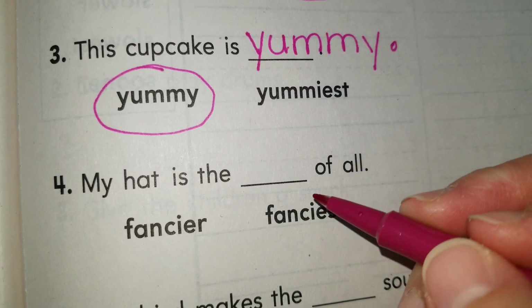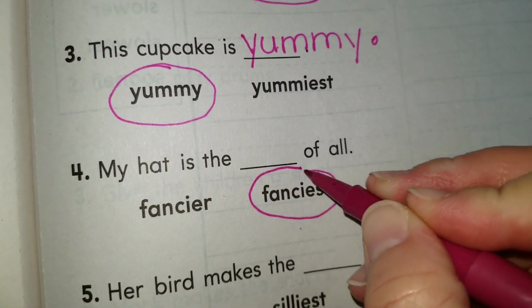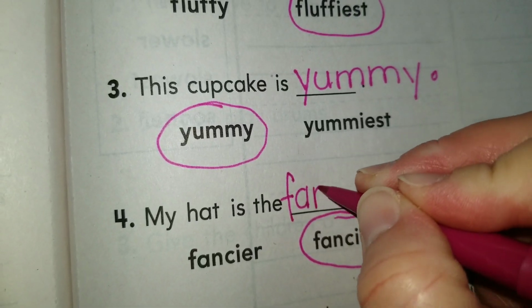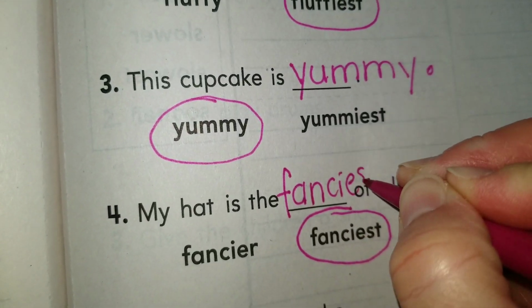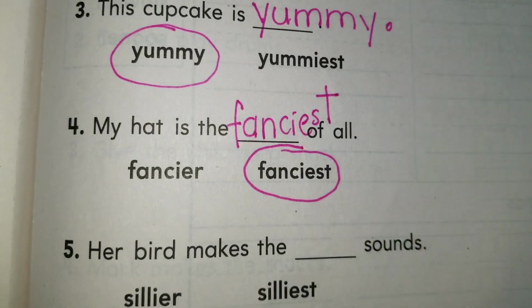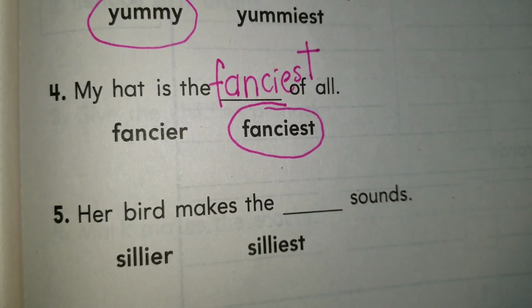It's going to be fanciest. Because you're saying this is the one. This is the top one. This one is the best. Fanciest of all. I know there's not enough space to write some of the words.